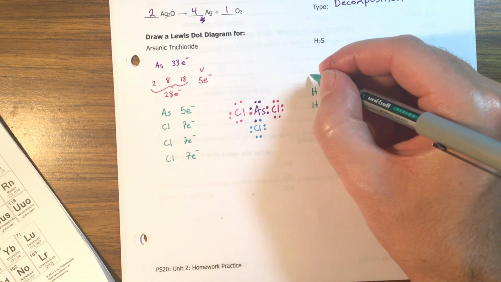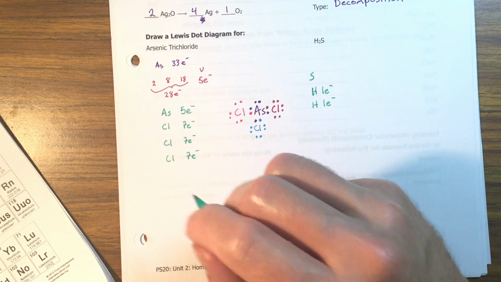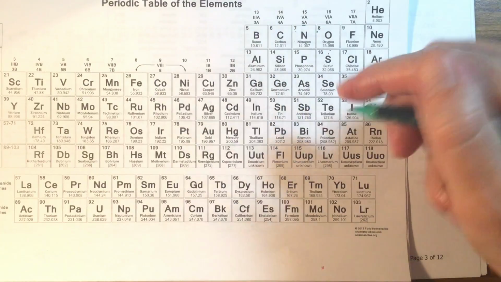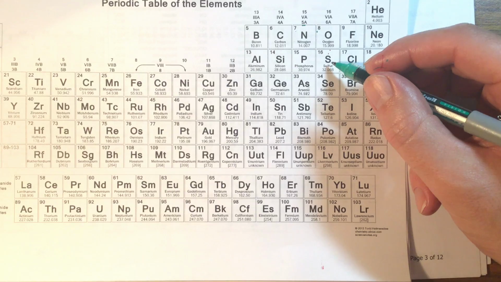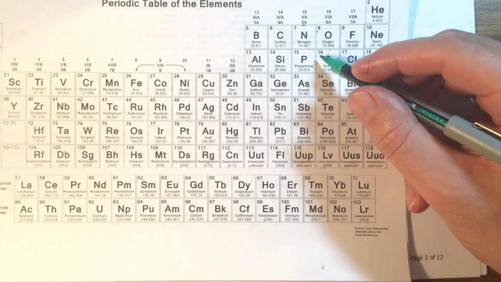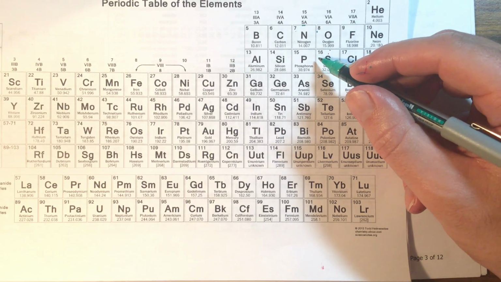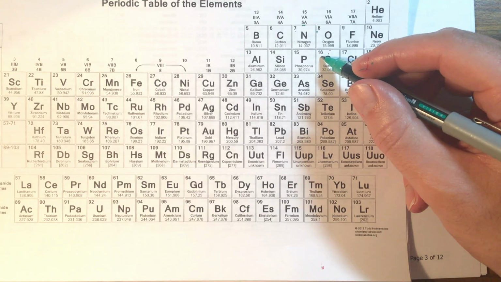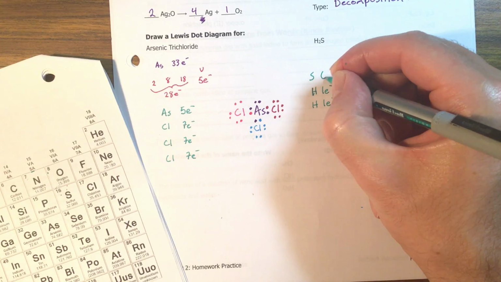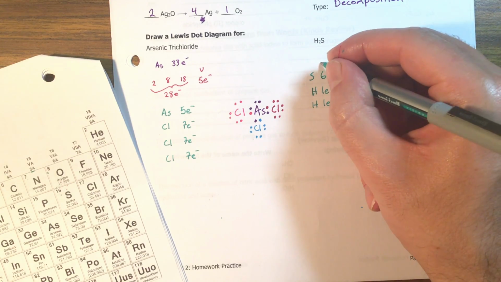Then we've got our sulfur. Sulfur is right here. It has 6 electrons in its valence shell. It's 16. 2 and 8. 2 in the first shell, 8 in the second shell. That's 10. There's 6 left in the last valence shell. So sulfur has 6 electrons in its valence shell.